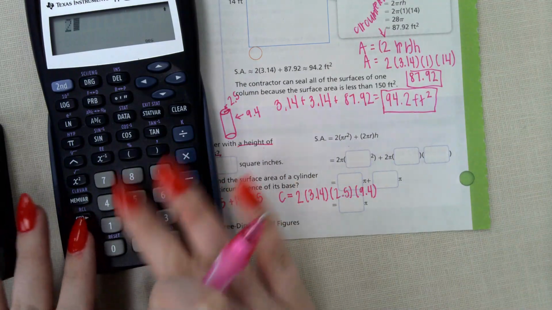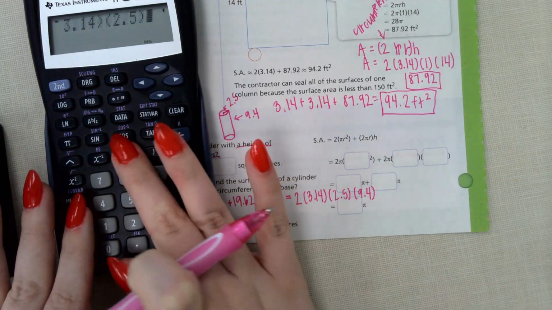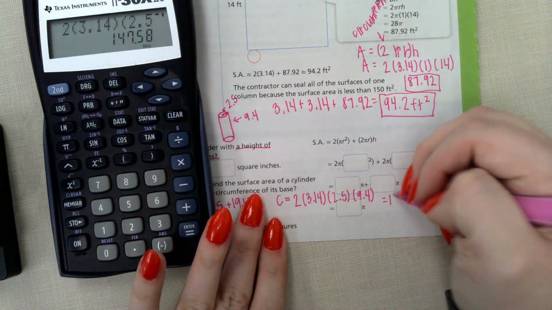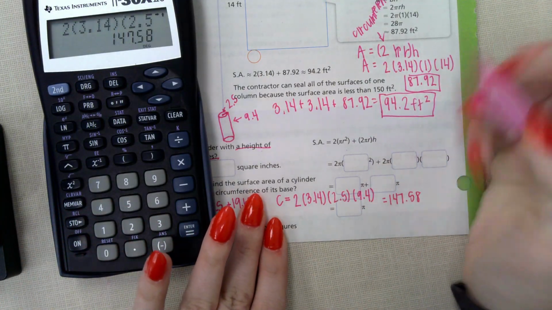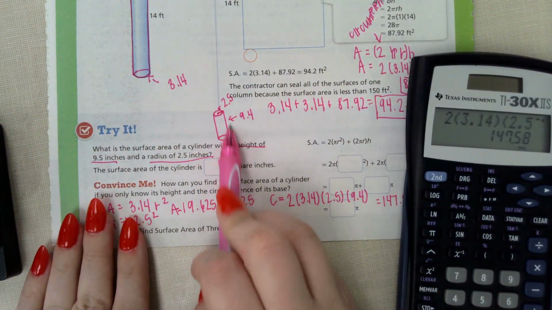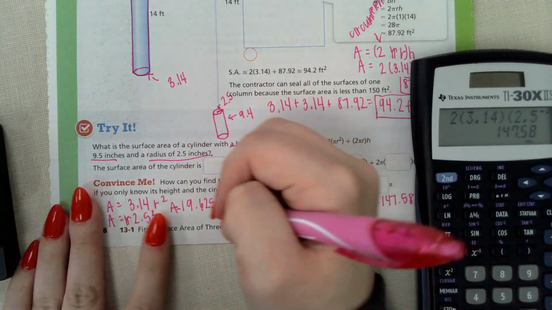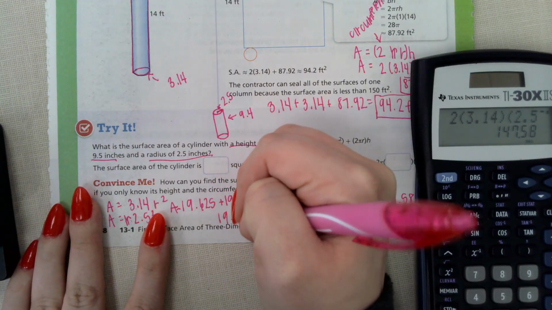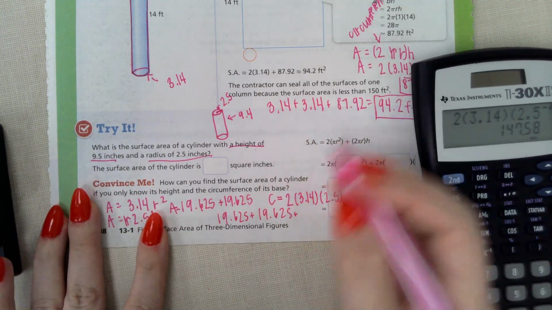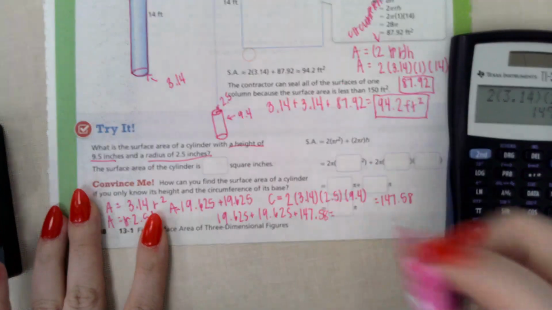So I would get 2 times 3.14 times 2.5 times 9.4, which gives me 147.58. And then finally, I need to add my two circles and then the outside of my cylinder. So then I would add up 19.625 plus 19.625 plus 147.58 all together.